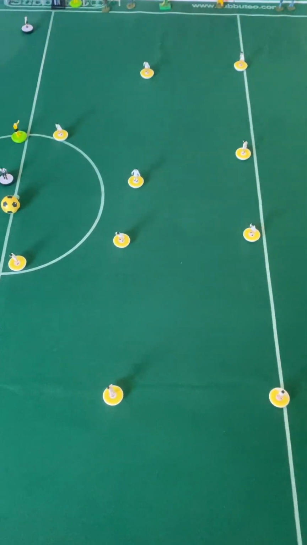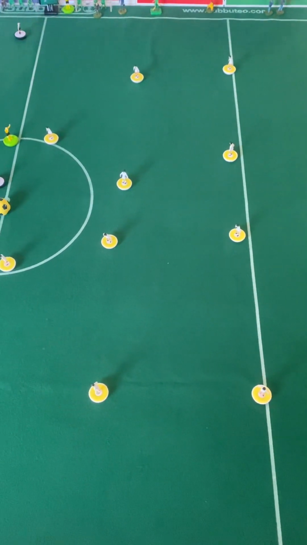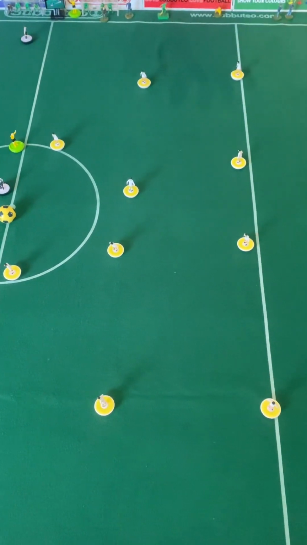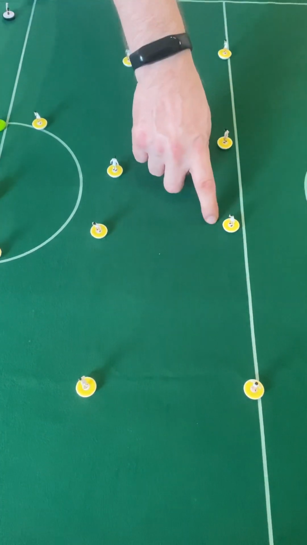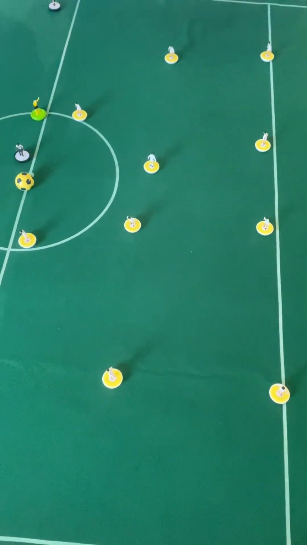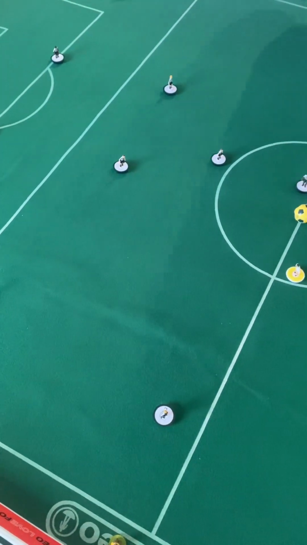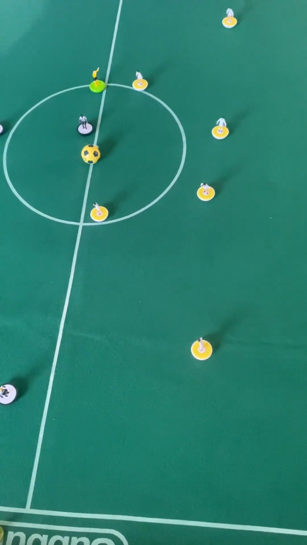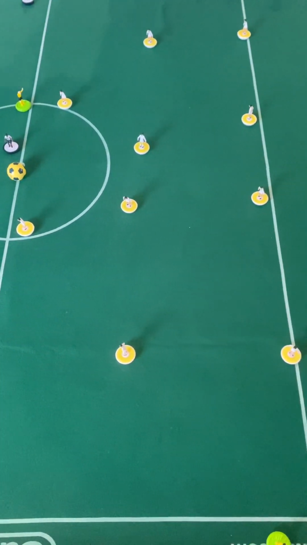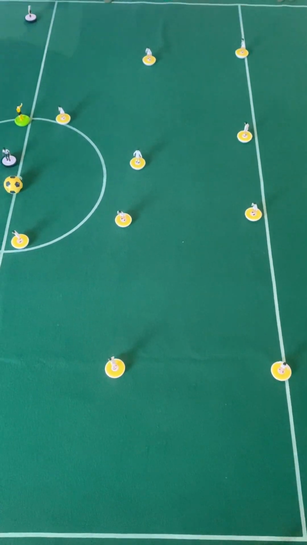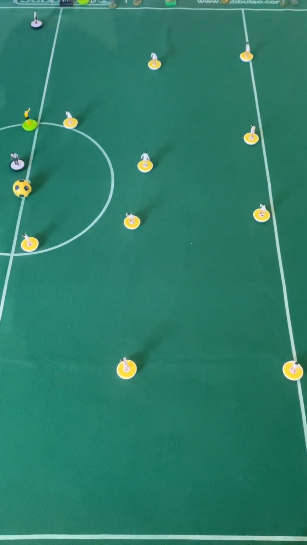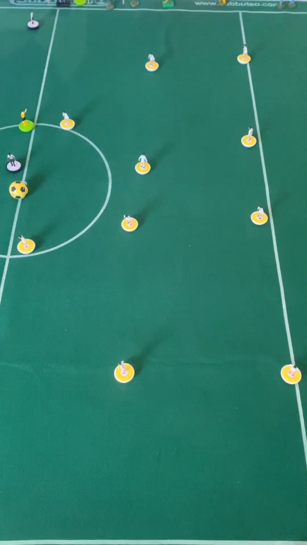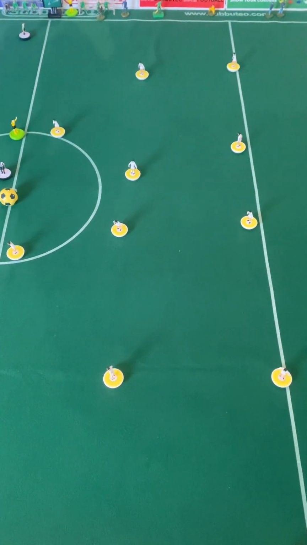Okay, in today's session, we're going to be looking at the role of a fullback. In front of you on the table, we have New York Cosmos in their white strip and the new Newcastle kit. And we're going to use these two teams as an example to showcase the roles and responsibilities of the fullback position.